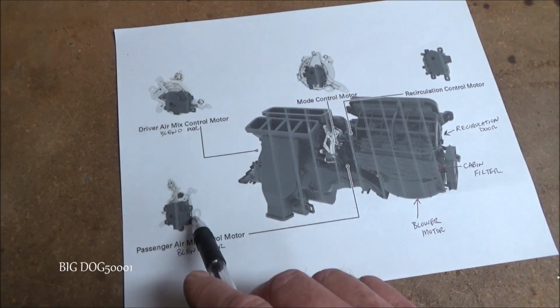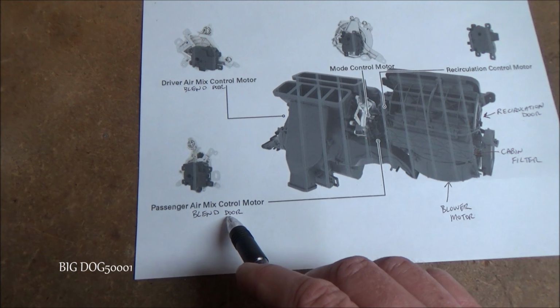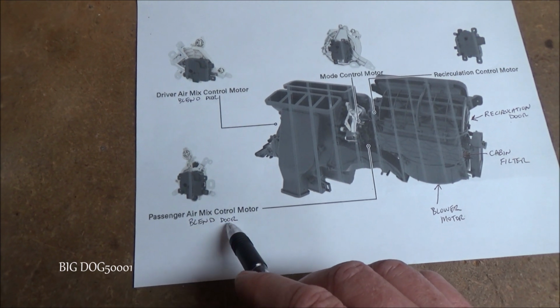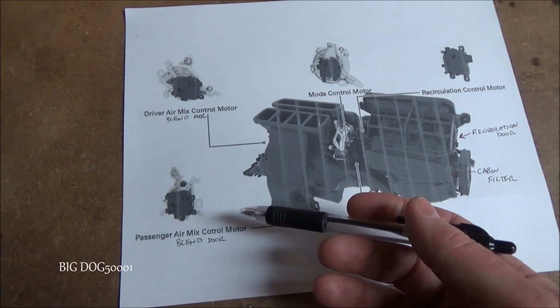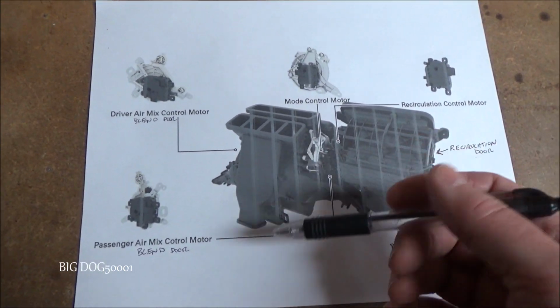And then we get over to our air mix motors. That's what Honda calls them, otherwise known as blend doors. A lot of manufacturers just simply call them blend doors. And like I said before, it's going to blend the hot and the cold air together.